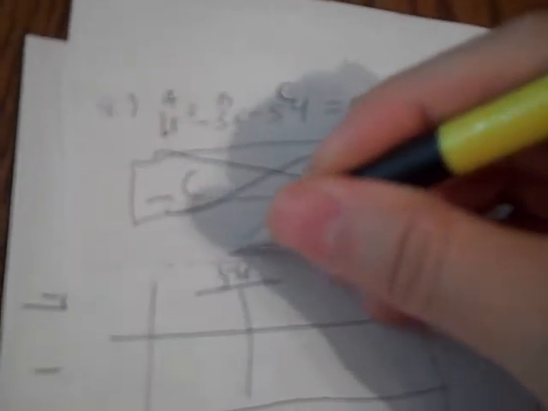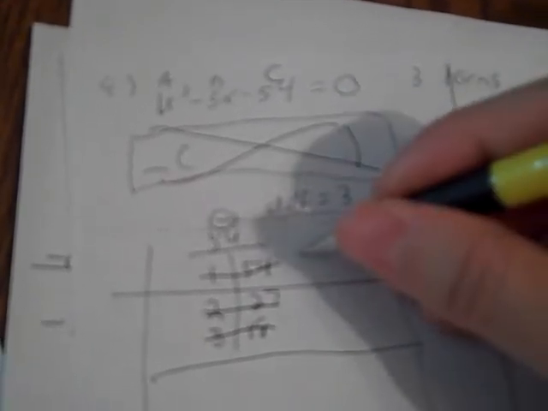Okay, ABC. So I take A times C, that's going to be 1 times negative 54. That gives me a negative product of 54, and that's a difference of 3. 1 and 54, no. 54 divided by 2 is 27, nope. 3 and 18, nope. 4 is a decimal, 5 is a decimal. 54 divided by 6 is 9, so 6, 9, and 9 minus 6 is 3.